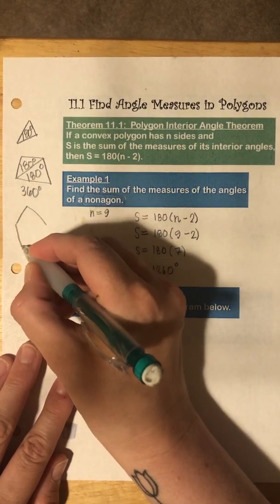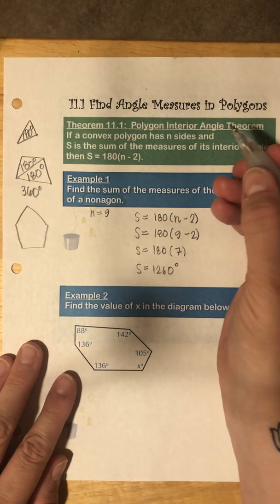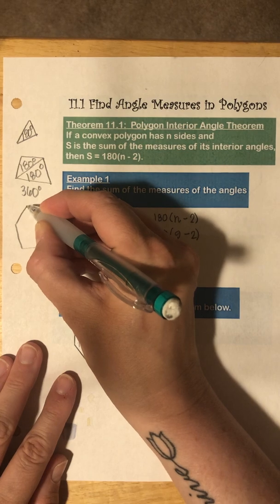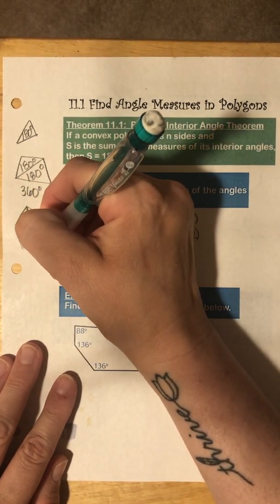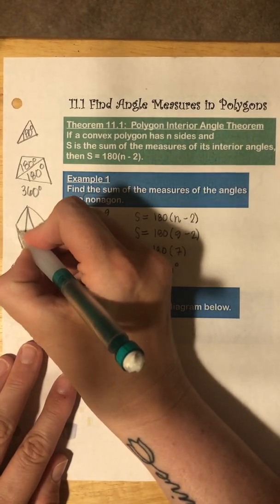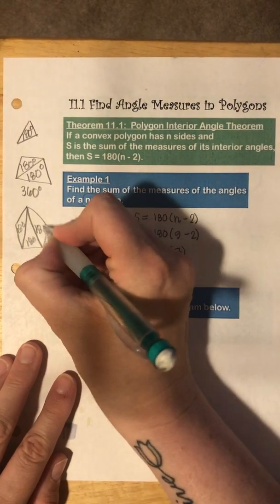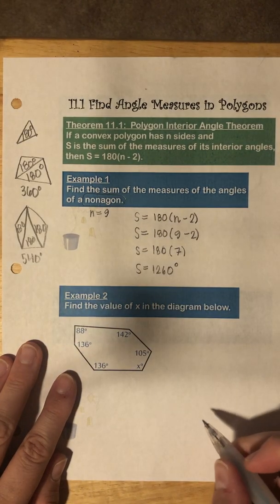Well, what happens if I go to a 5-sided figure, and if I were to start at a vertex and then create triangles? So let's say I do that one, and then I draw a line right there. How many triangles do I have? I have 3. So I have 180 from each of those triangles, which gives us a total of 540 degrees.